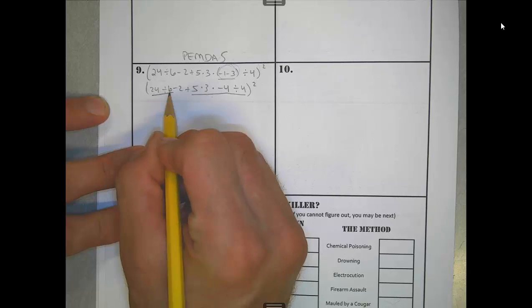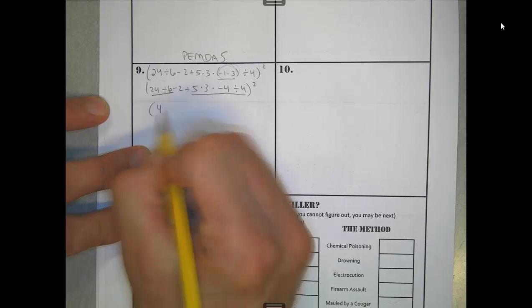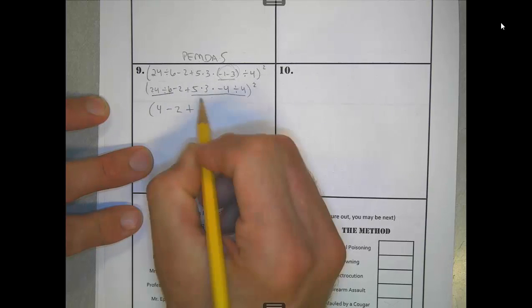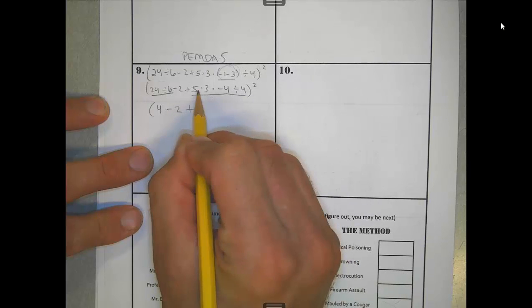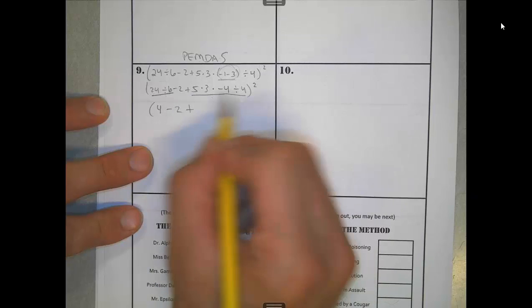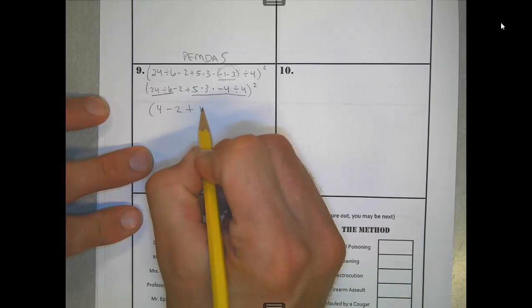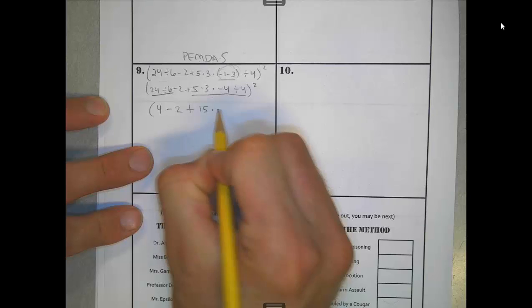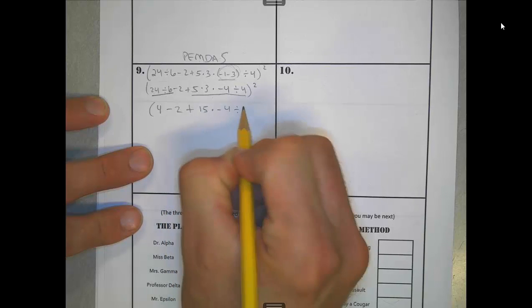So basically I need to do these two things that are underlined here. You can do them together, you know, the same time, the next step. So let's do 24 divided by 6, which is 4. All right, I still have the minus 2 plus, and then this. Now order doesn't matter here between the multiplication and division. So it doesn't matter what order I do this in, I'll just work left to right. So I have 5 times 3, which is 15. All right, I'm still going to have times -4 and divided by 4.